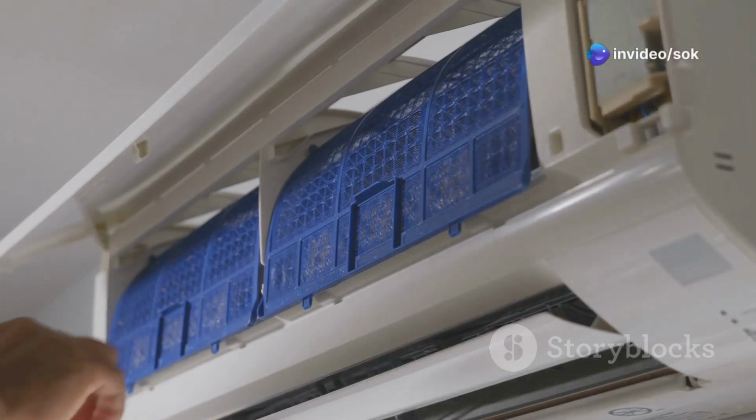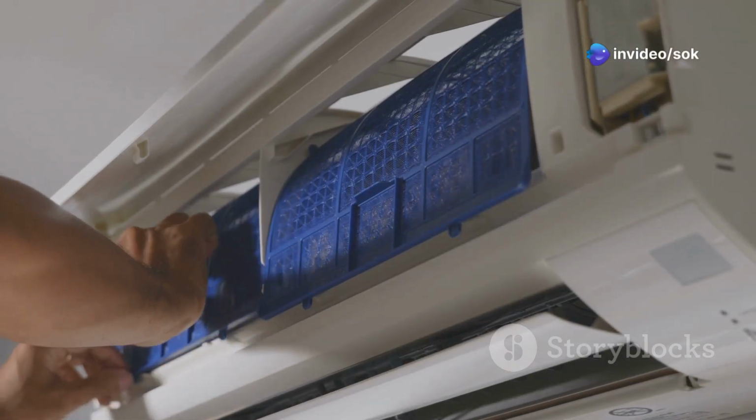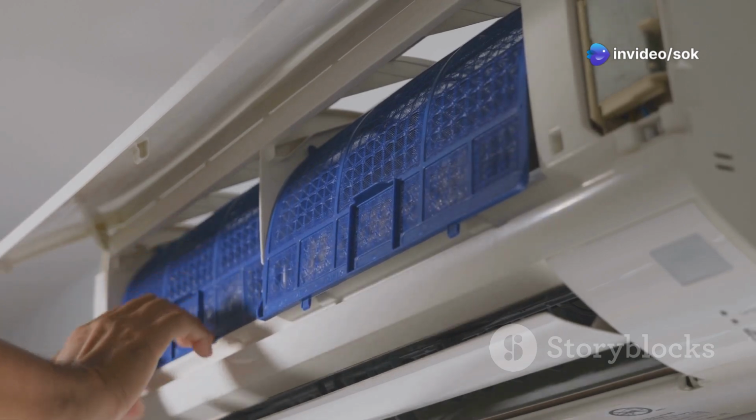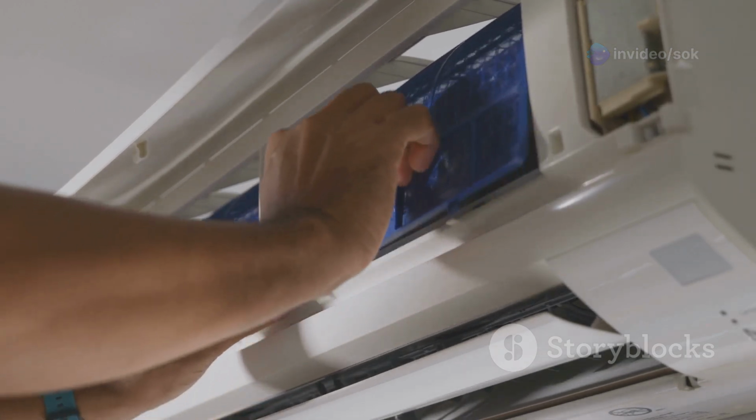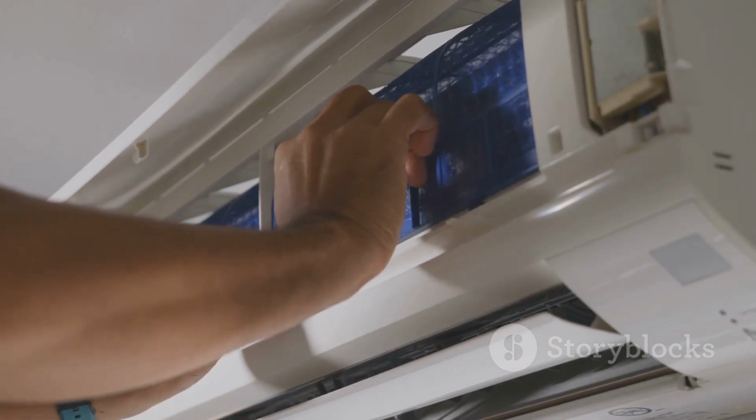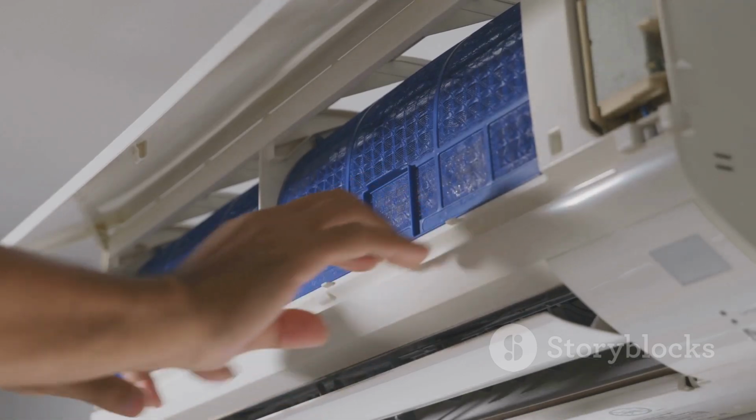Make sure it's completely dry before reinstalling. A wet filter can cause mold growth and further block airflow. Regular maintenance of your air filter can save you from costly repairs and keep your air conditioner running smoothly.